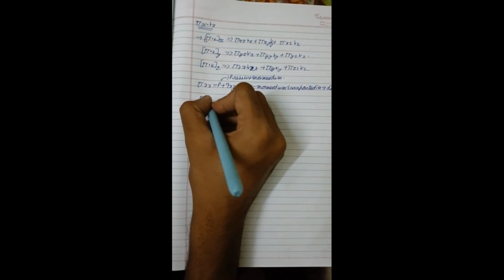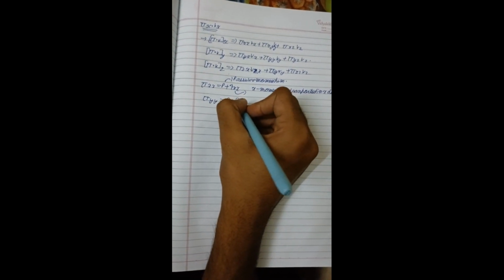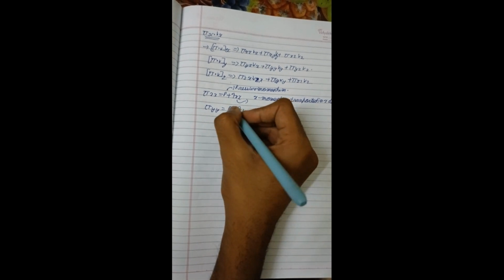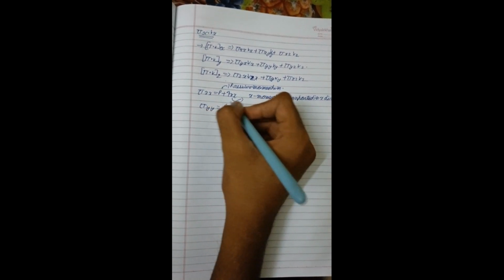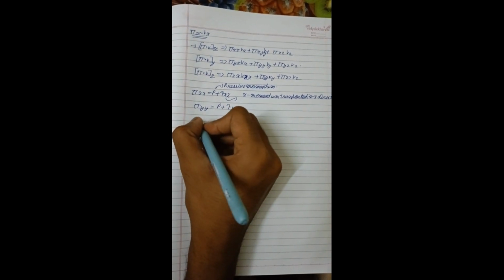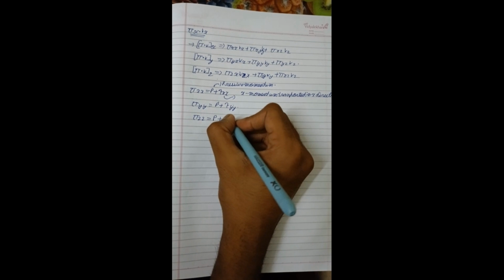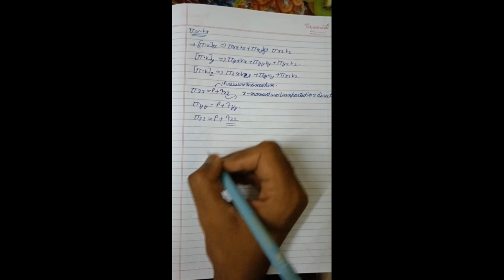We can go for pi yy in the similar way. That's going to be p plus tau yy. Obviously this is pressure momentum in y direction and y momentum being transported in y direction. Similar way, pi zz is pressure momentum in z direction plus tau zz.